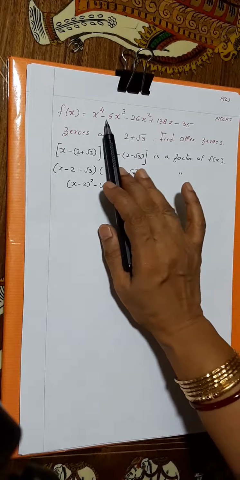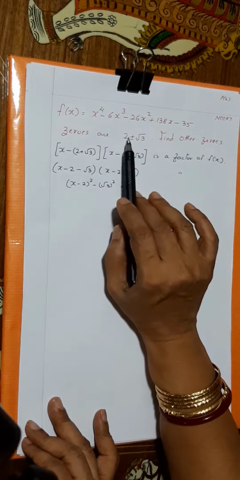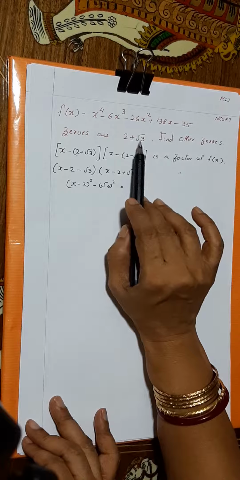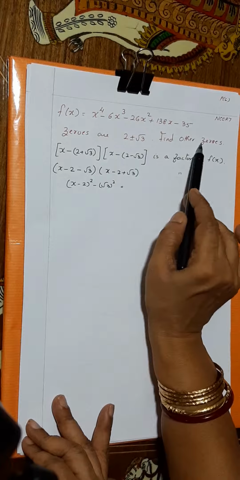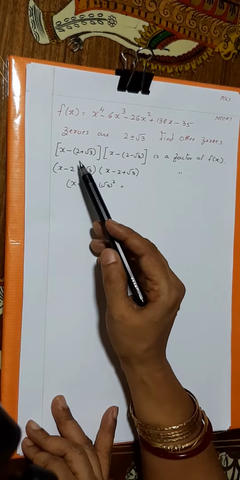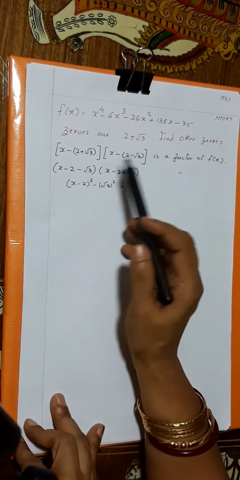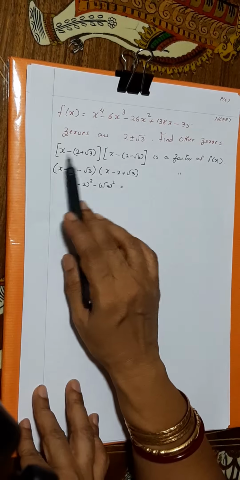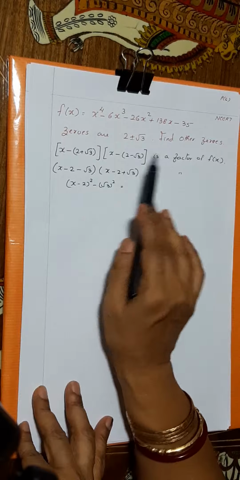Here f(x) is x to the power of 4 minus 6x cube and so on, and the zeros are 2 plus or minus root 3. That means 2 plus root 3 is one zero and 2 minus root 3 is another zero. So the same method what we did in the previous problem. So this is an NCERT problem. So x minus alpha is a factor of f(x).